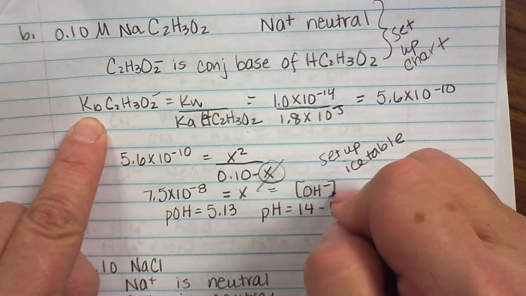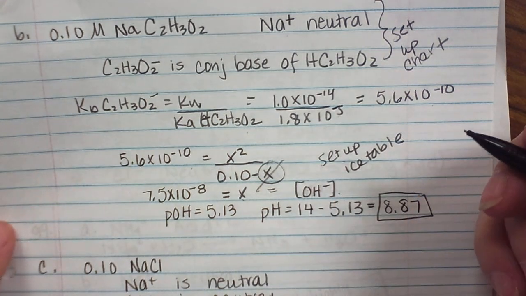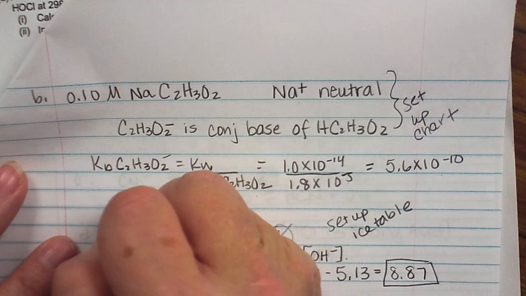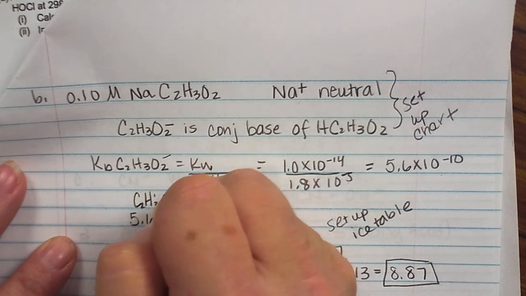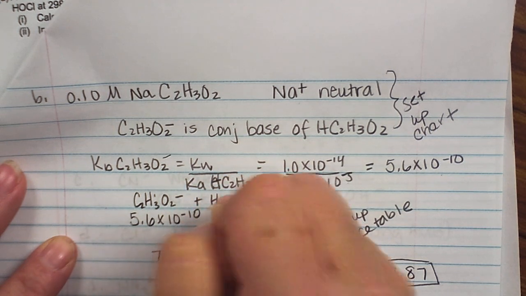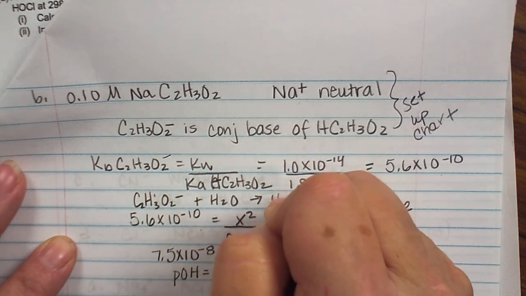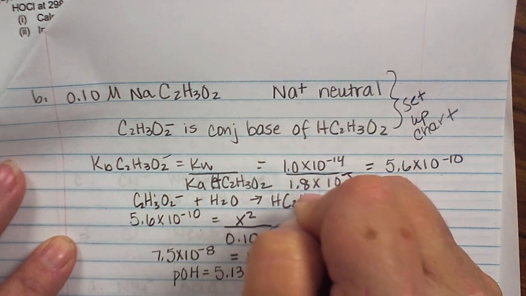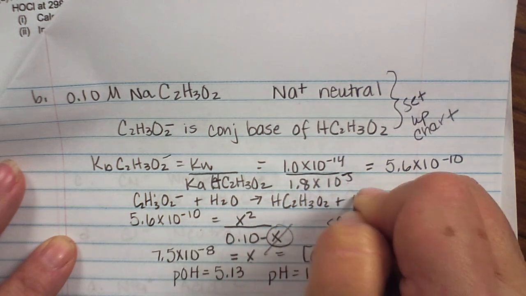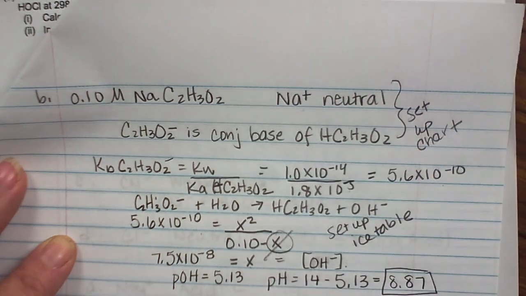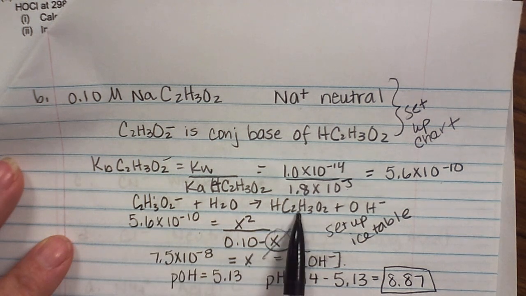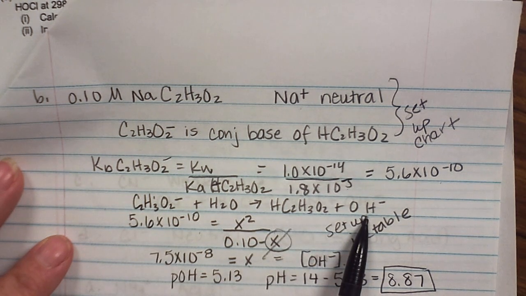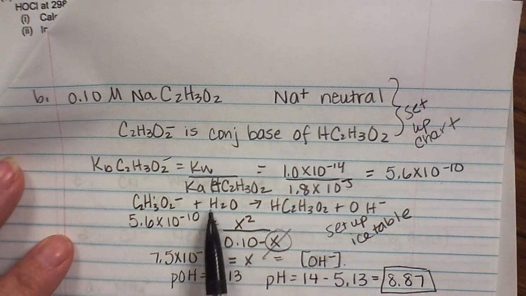So X is now your OH minus. When you do your ICE table, it would now be C2H3O2 minus plus water yields HC2H3O2 plus OH minus. So here are the three things on your ICE table: reactant, product, product. See that? Those are your three things. You're not including the water because it's a liquid.